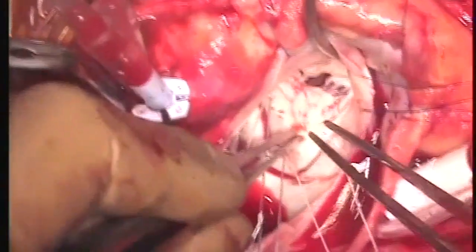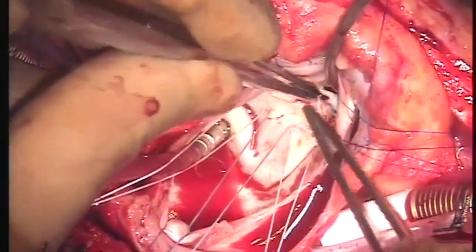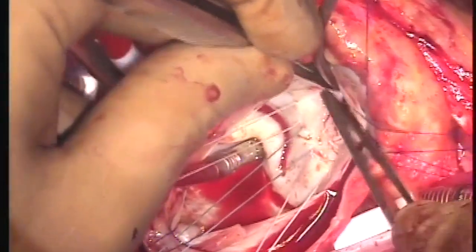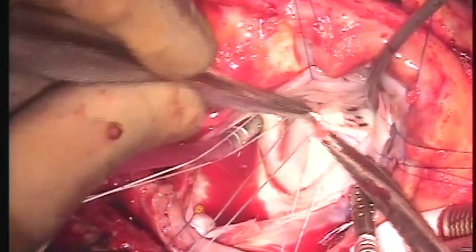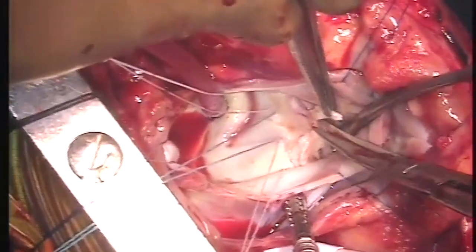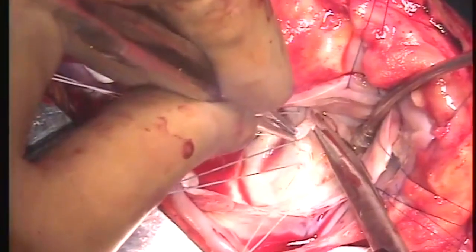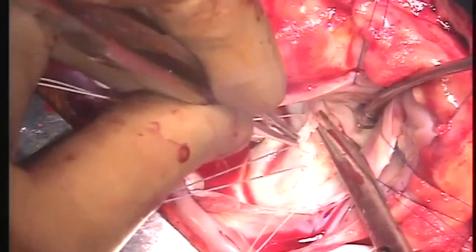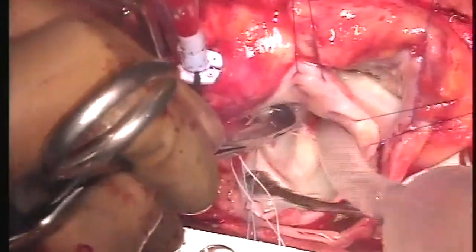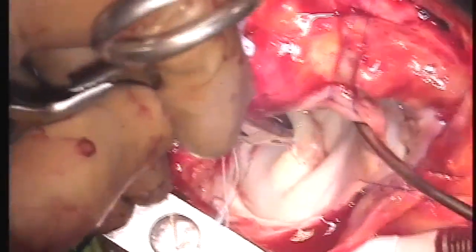The peeled segment is cut off from the PML at the rough zone. Now the saline testing is performed, which you can see that the mitral valve is competent.